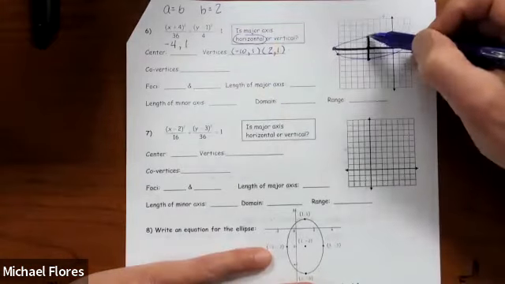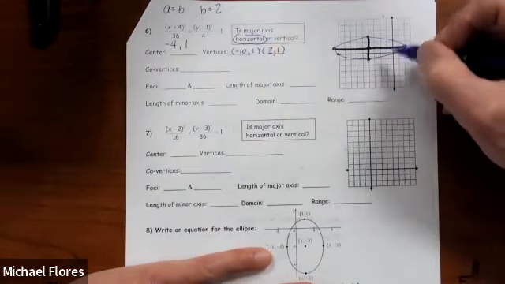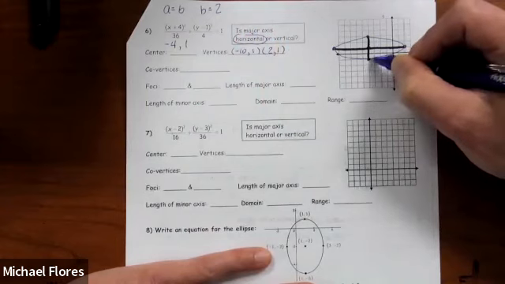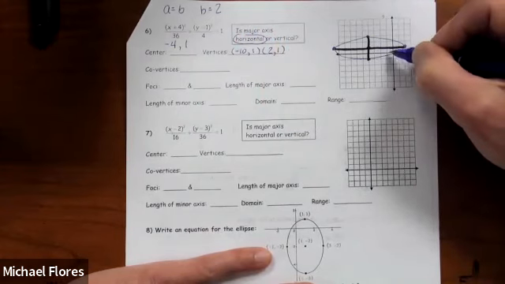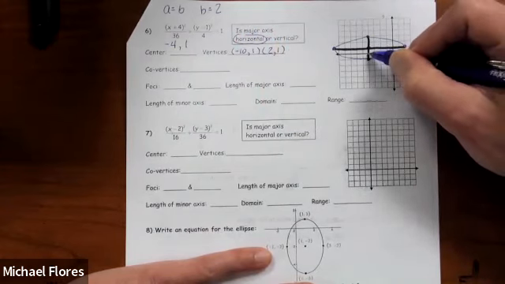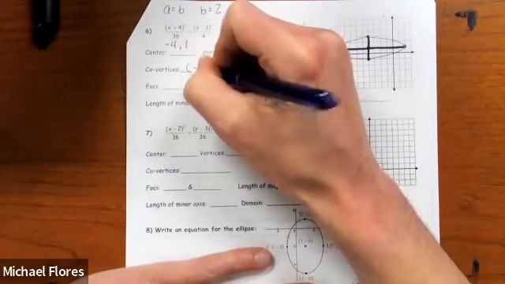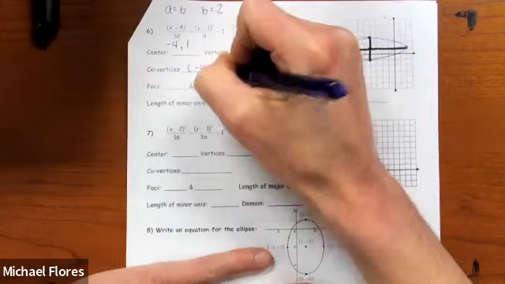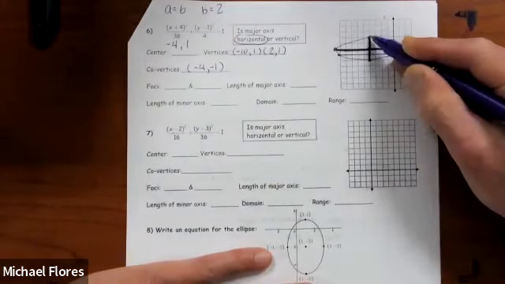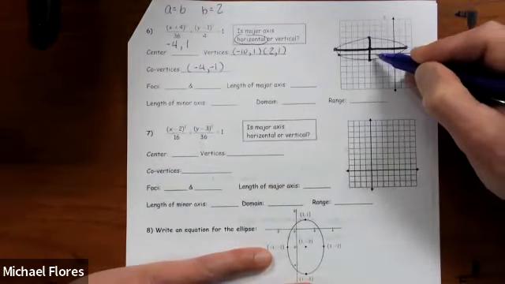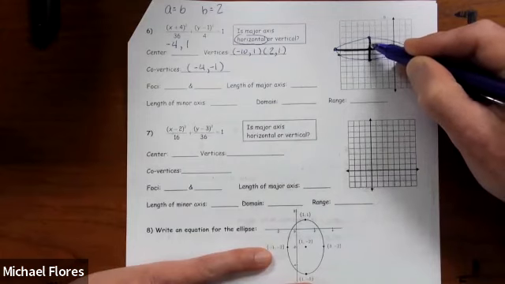Co-vertices, those are going to be the endpoints of your minor axis. So in order to get to, let's do this one first, from the origin, we have to go left 1, 2, 3, 4, down 1. And in order to get to that vertex there, we'd have to go left 1, 2, 3, 4, and up 1, 2, 3.